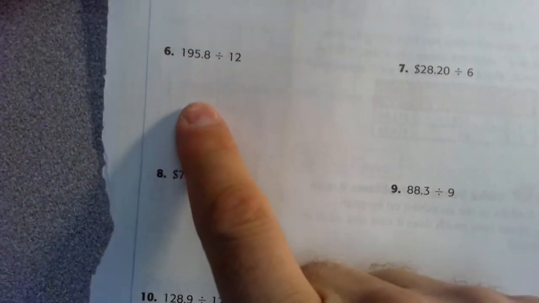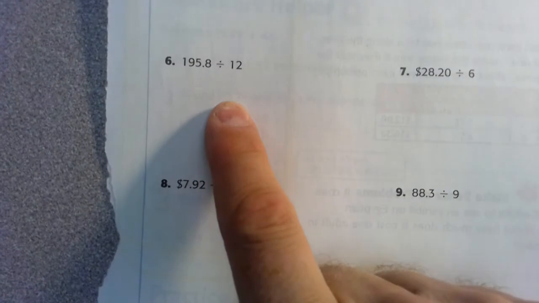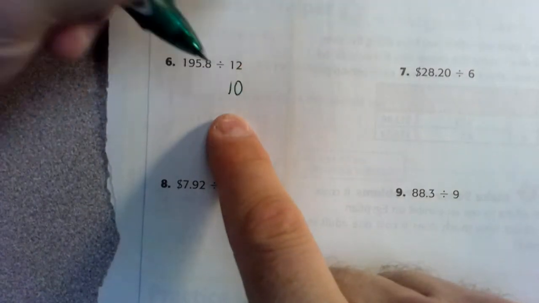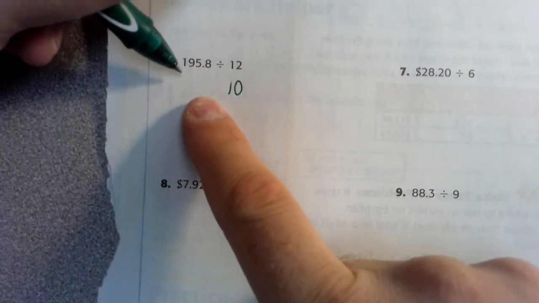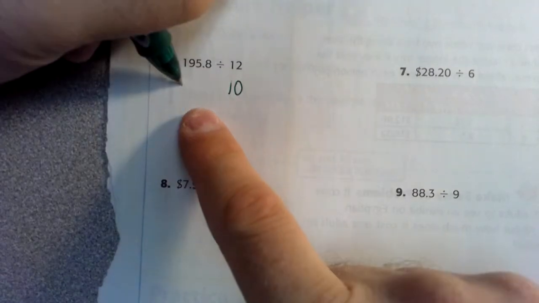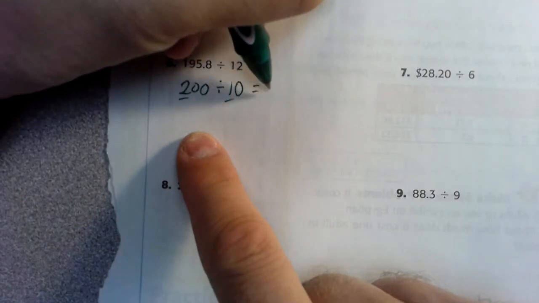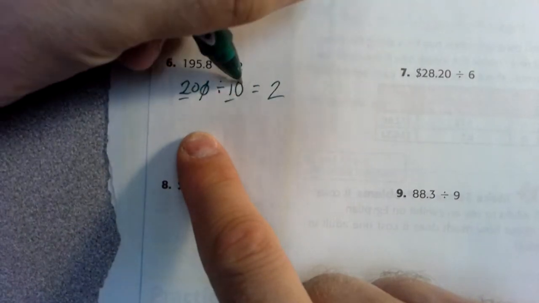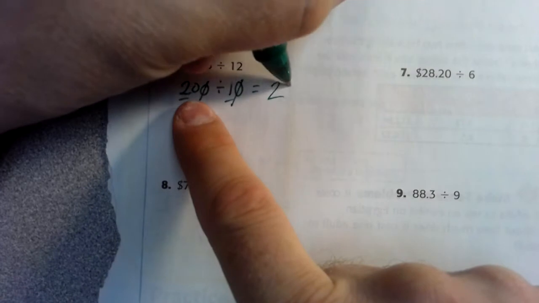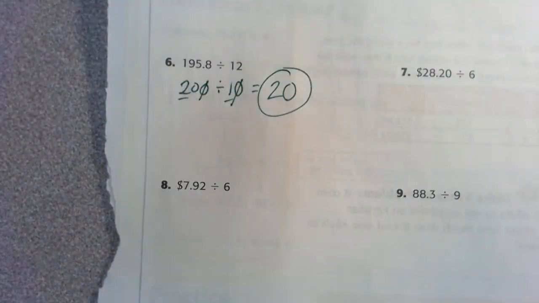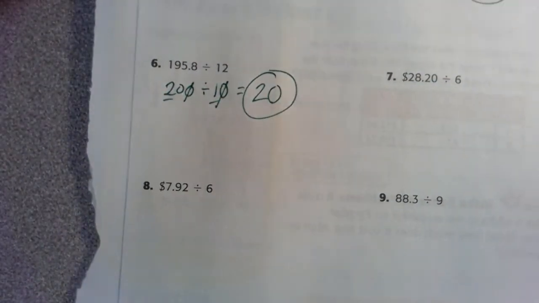All right, so this one, as we said, I'm going to use compatible numbers, and I'm going to change this one to a 10. Well, guess what? This is going to be easy because I can just change this to 200. Now, what's 2 divided by 1? That's 2. Right, cross out a 0, cross out a 0. There's 1 0 left, so we get 20 as my answer. Again, these are estimates. They don't have to be exact.